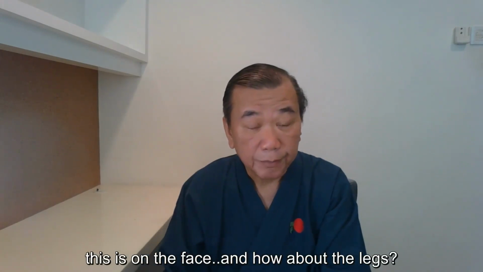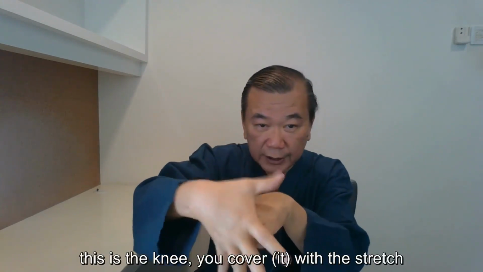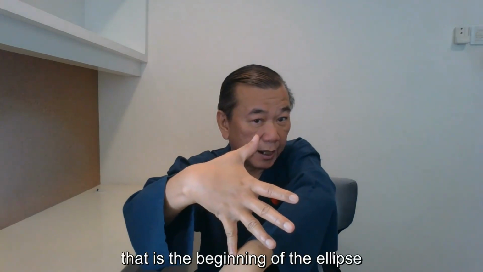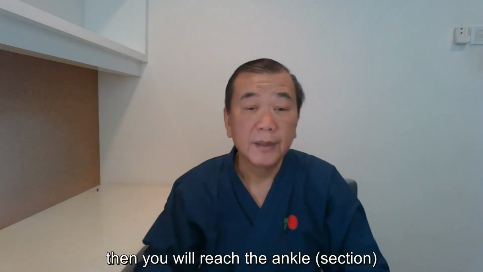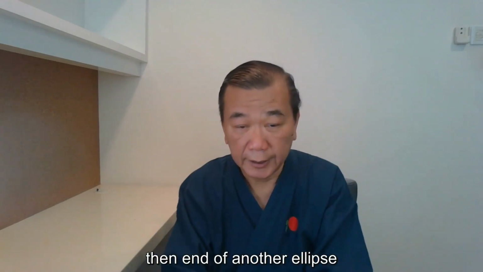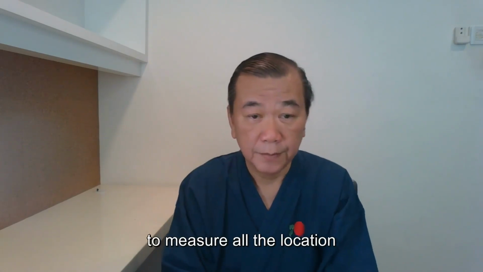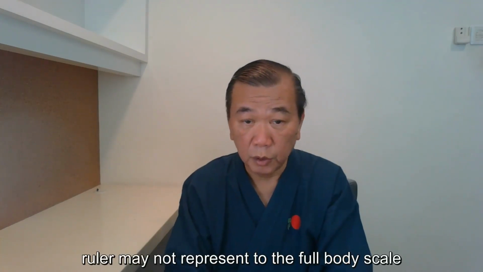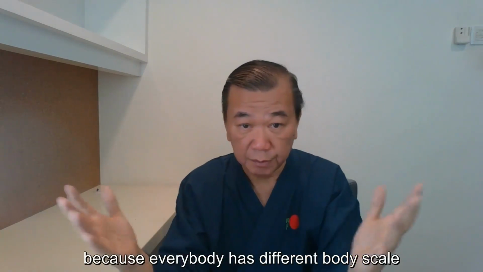How about the leg? The leg is also divided by 3 stretches. This is the knee. You cover the stretch by 1 stretch, then you put 1 stretch up. That is the beginning of the ellipse. Then it's 1 stretch down, and then you reach the ankle. That is another ellipse. So you can use a hand to measure all the locations in the body. You do not use rulers, because rulers may not represent the true body scale. Everybody has a different body scale, so you cannot just use a mechanical ruler to do it.